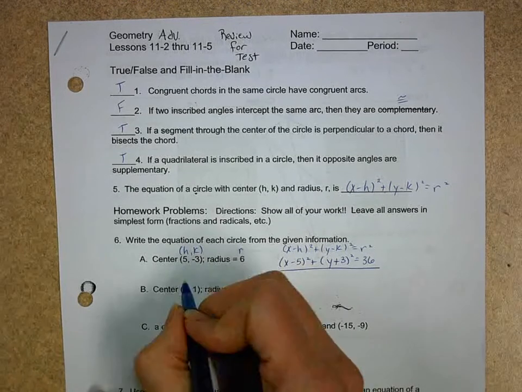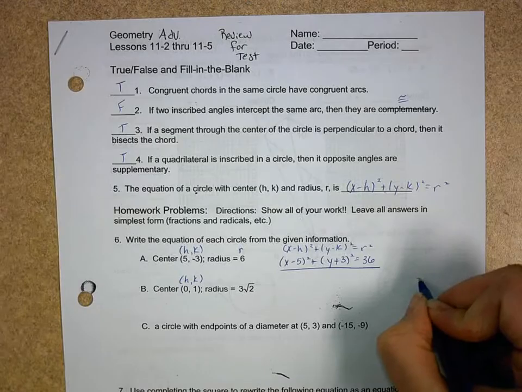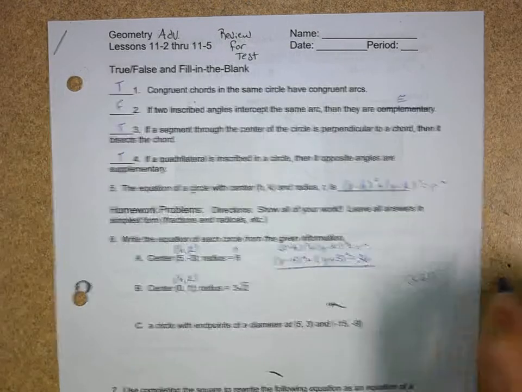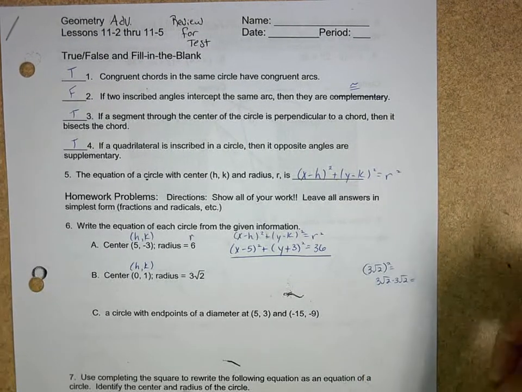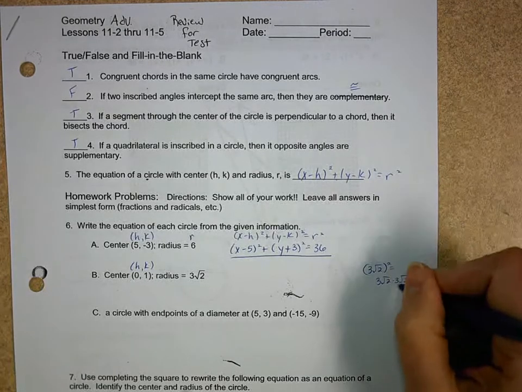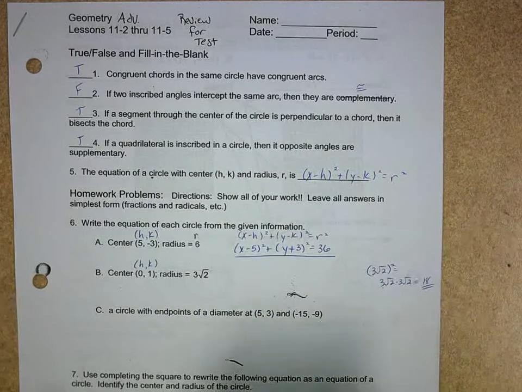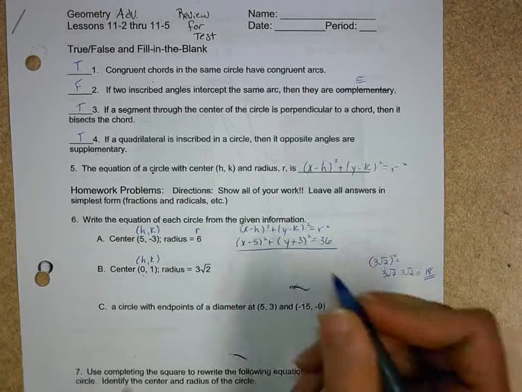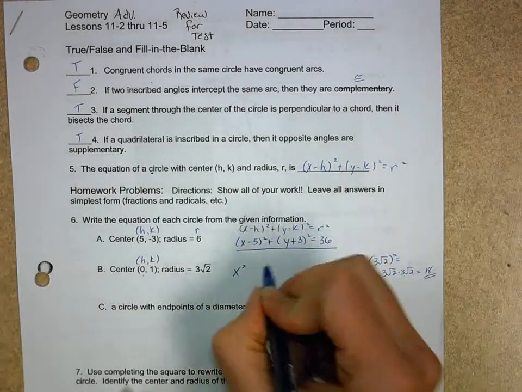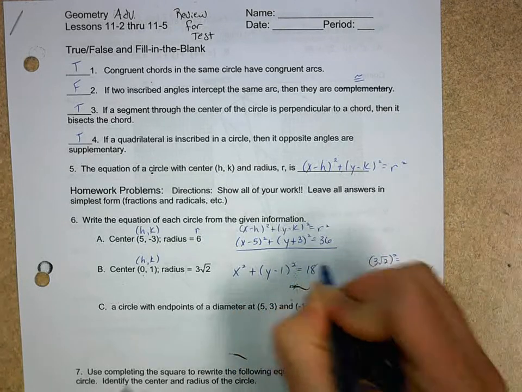And then we plug it in with our others. We have here, this is going to be our h, this is going to be our k, our radius is 3 root 2. Please be careful. Remember, when you are squaring 3 root 2, that's the same thing as 3 root 2 times 3 root 2. That's going to give you 9 times 2, which is 18. So don't forget to carefully square those. And if you have a 0 for either your h or k, you don't even have to plug it in. So your equation would be x squared plus (y minus 1) squared equals 18.